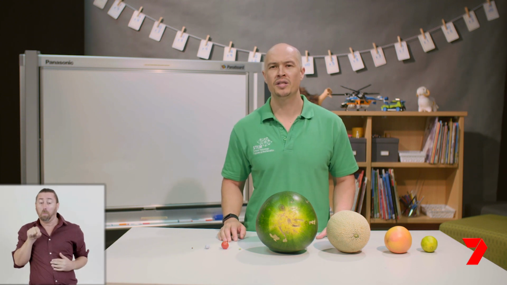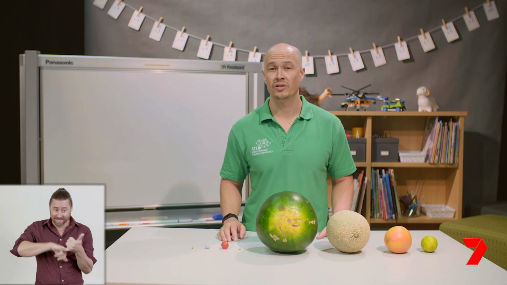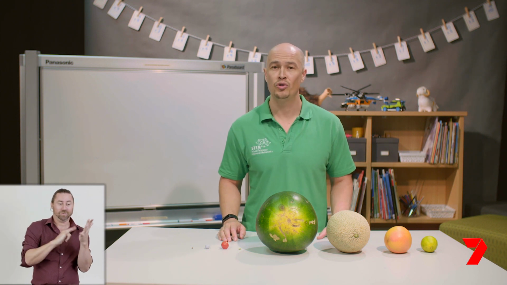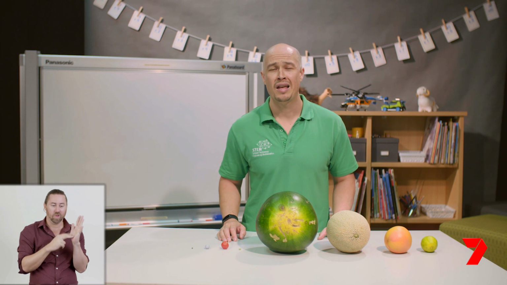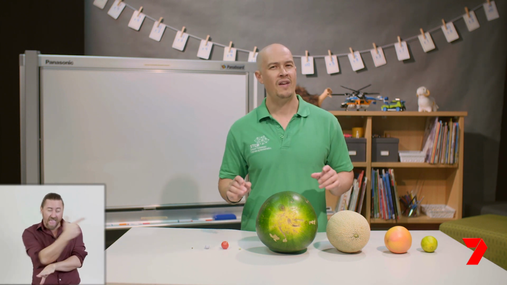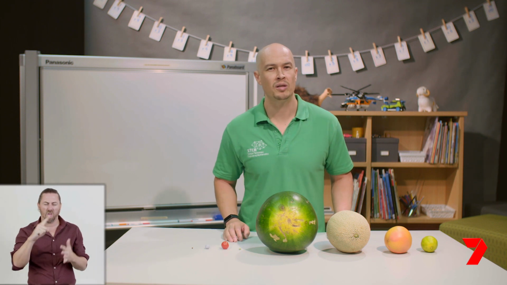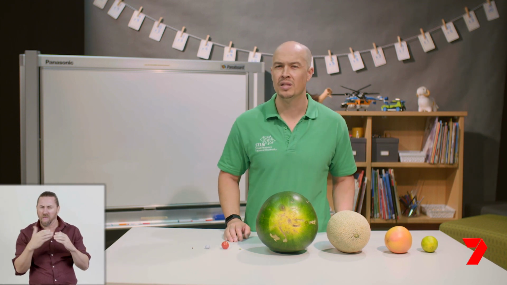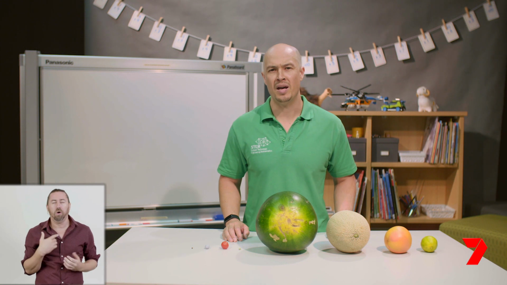The planet closest to the Sun is Mercury, followed by Venus, Earth, Mars, Jupiter, Saturn, Uranus, and finally Neptune, which is furthest from the Sun. Have you ever wondered how big Earth is compared to the other planets in our solar system? Well, there are a few ways we can think about this.